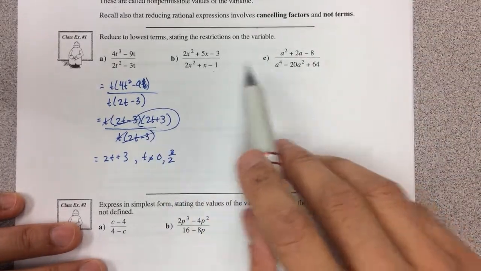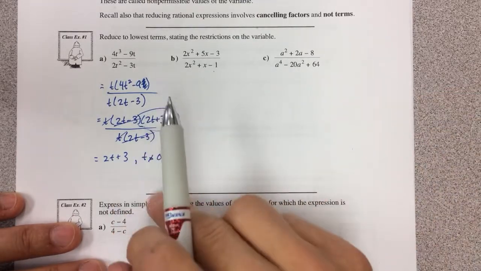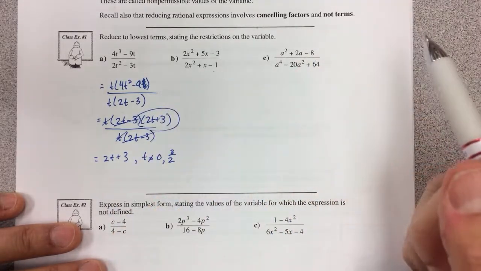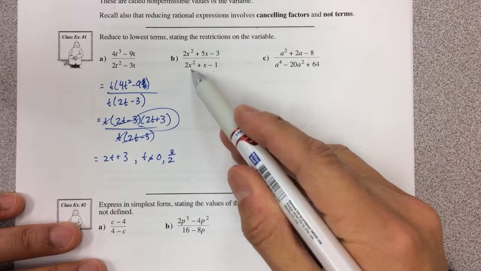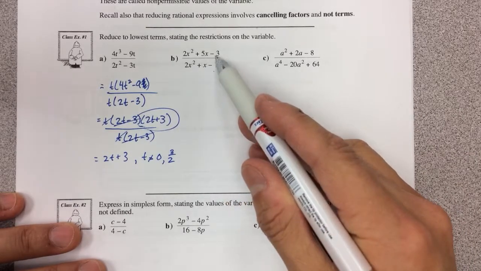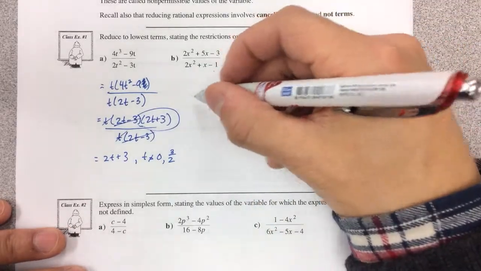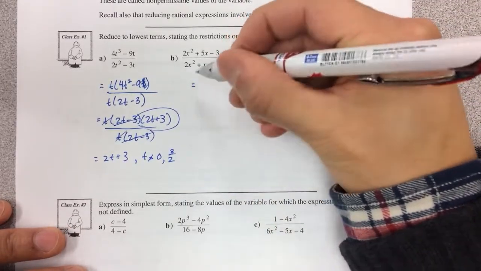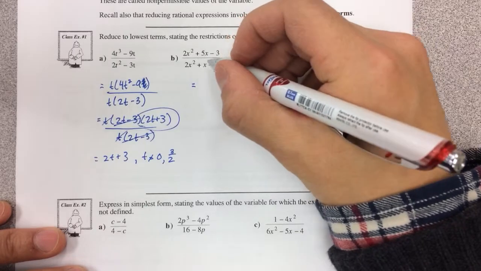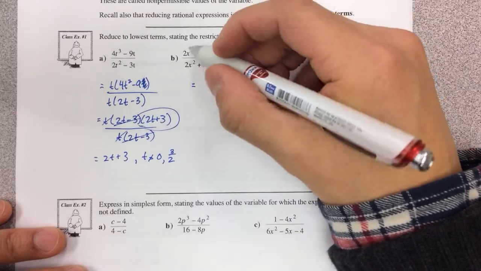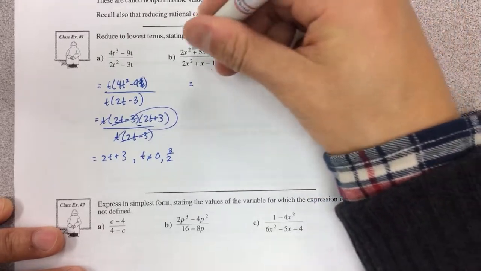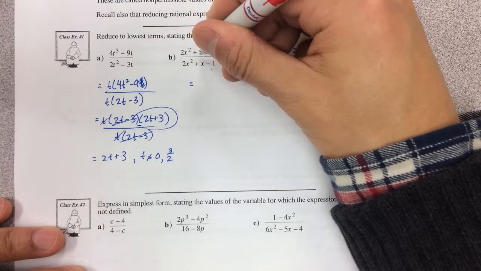So with these next two examples, B and C, we're going to approach them exactly the same way. We're going to start by factoring them. If I have 2x squared plus 5x minus 3 and 2x squared plus x minus 1, I'm going to have to factor these using decomposition. If I decompose this, I'm looking at what multiplies to give me negative 6 and adds to give me 5.